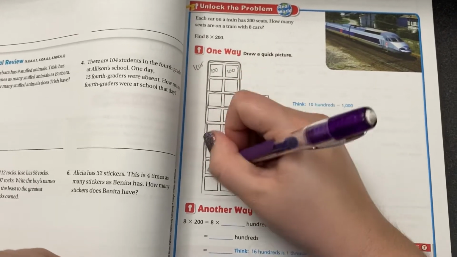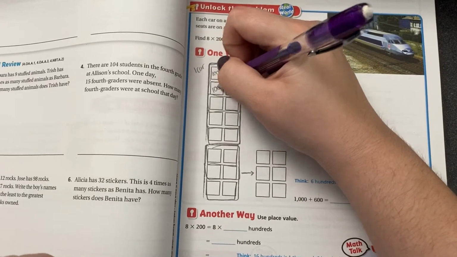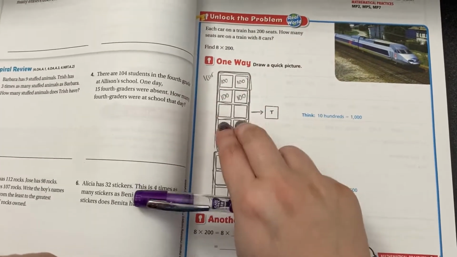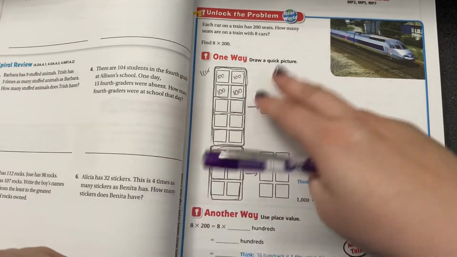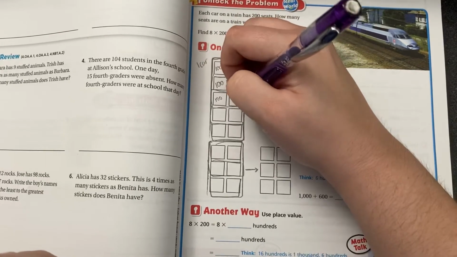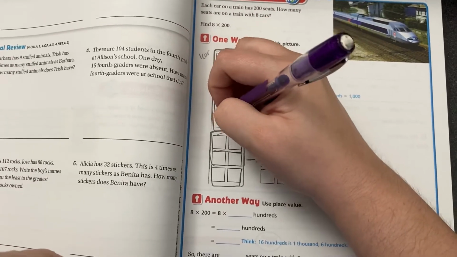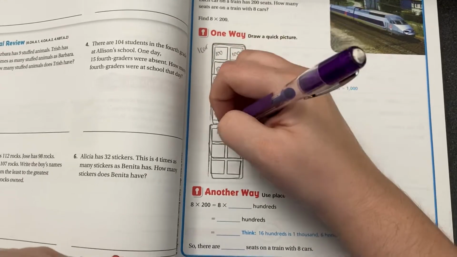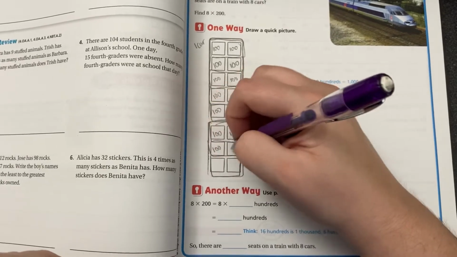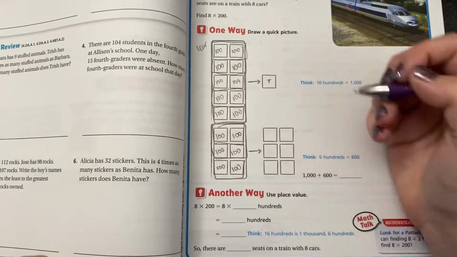So I've got 8 cars. And I'm going to put 100 people on each side of each car because it says there's 200 people in each car. I'm just splitting them in half so that the train doesn't fall over on one side. My third car. My fourth car. Fifth car. Sixth car. Seventh car. And 8th car.